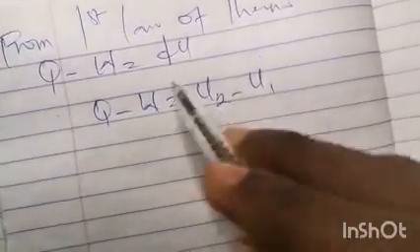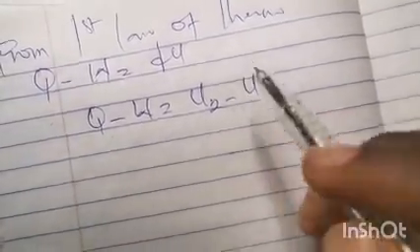So let's find the internal energies. U2 stands for the internal energy at state 2, while U1 stands for the internal energy at state 1. Not forgetting that the condition of the system at state 1 shows that the steam is actually superheated.